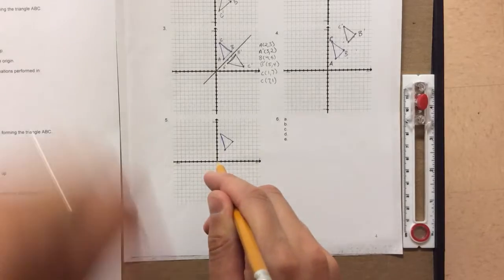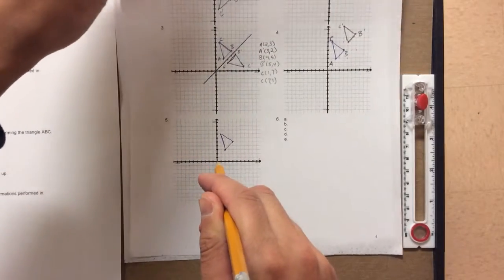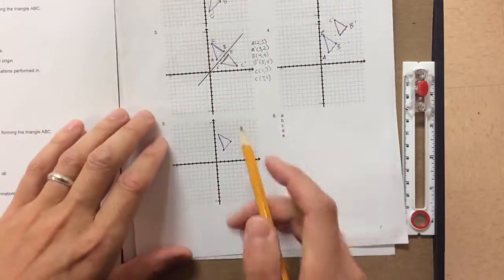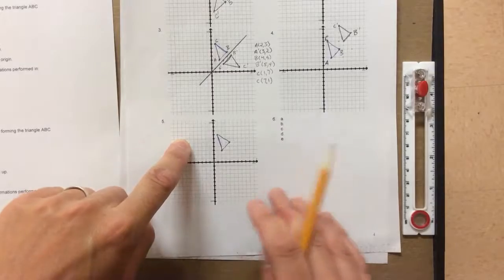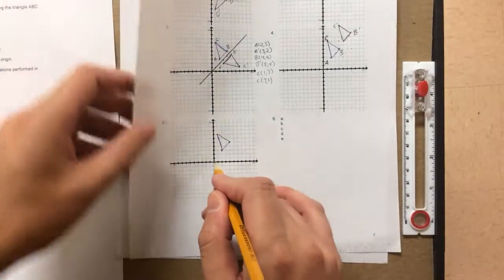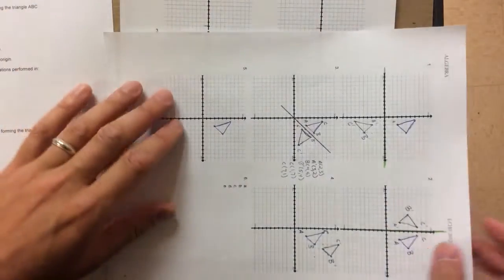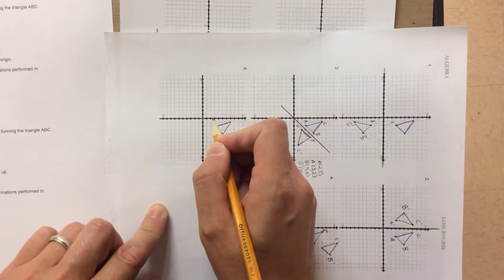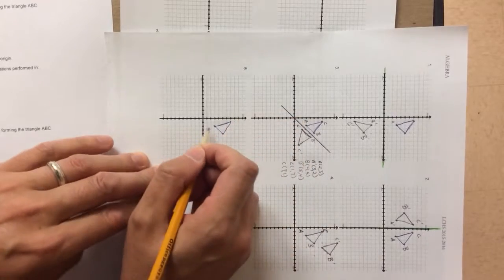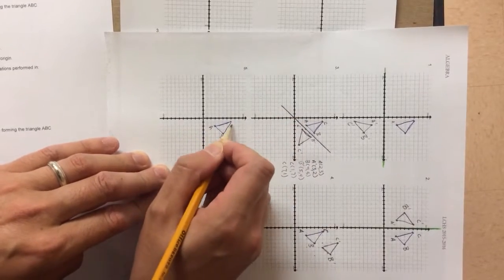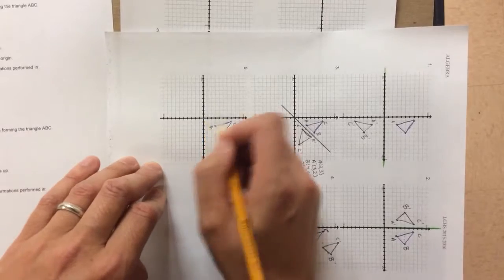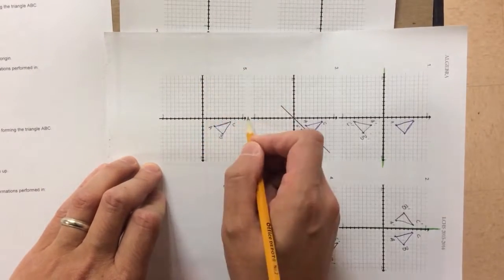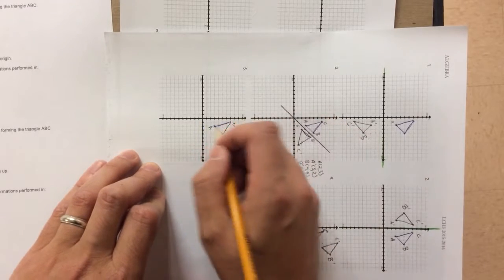But I have found the easiest way to do that is actually to turn the paper. So I have to picture this thing is going to turn into here. So if I turn the paper, I can redraw that same triangle. Remember, here's my A, here's my B, here's my C. I can redraw that same triangle here, and I can just pretend like this is my y-axis, this is my x-axis. I think that's the easiest way to do it personally.